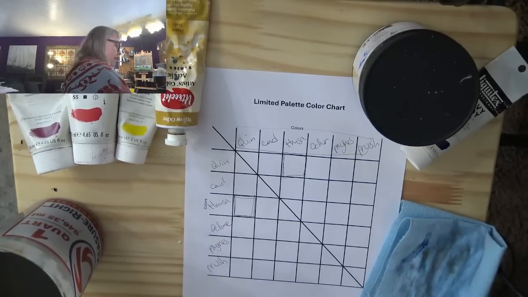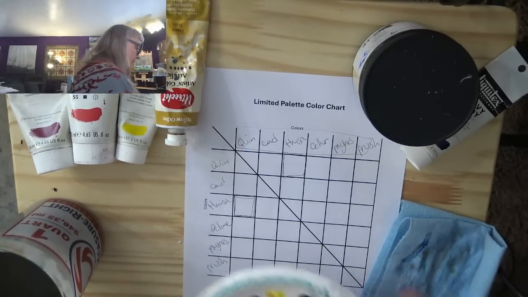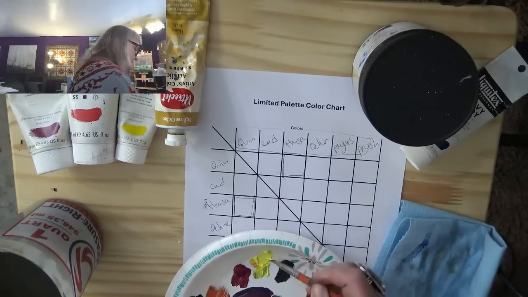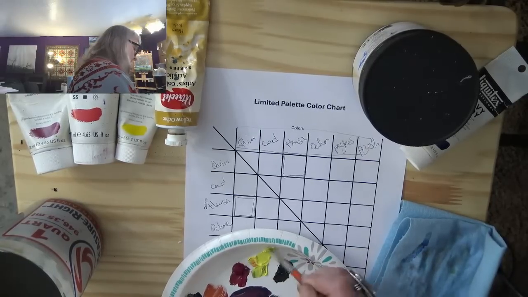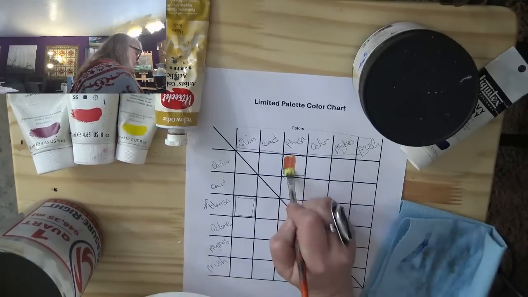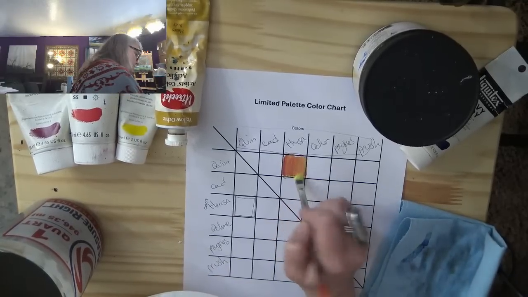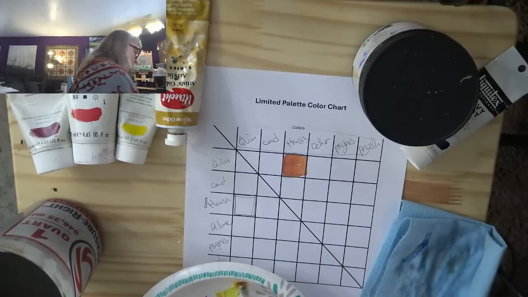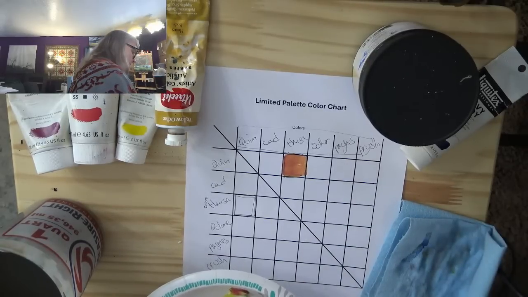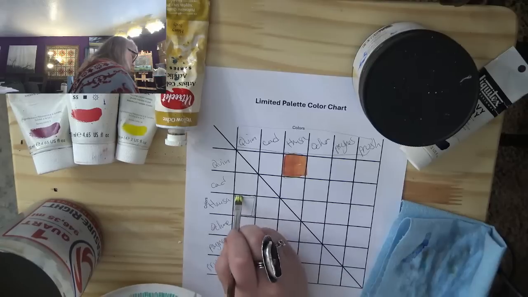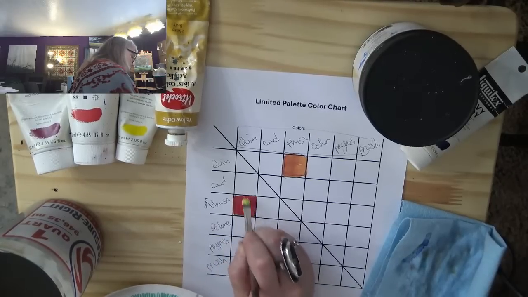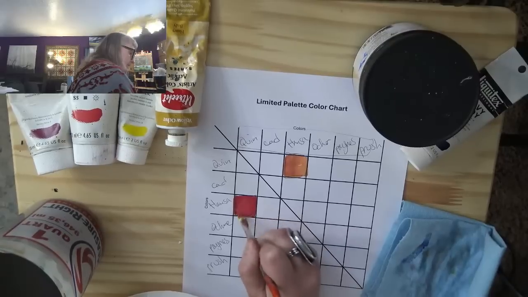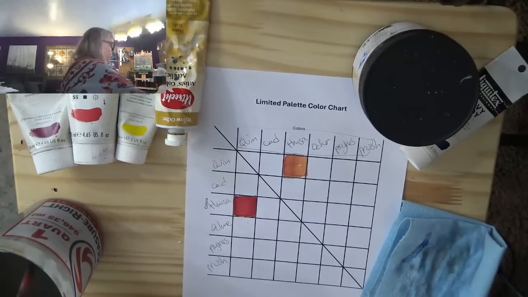So let's go ahead and do the Hansa quinacridone one. Up here, I'm going to go mostly Hansa with a speck of quinacridone. And then I'm going to add more quinacridone, and fill that one in there. Just gives you an idea of the range of colors that those two make.